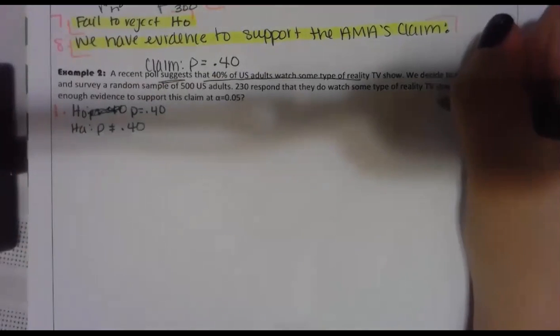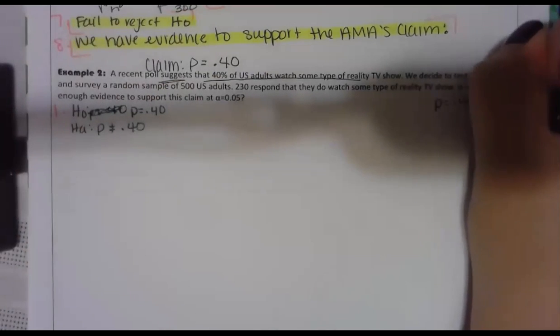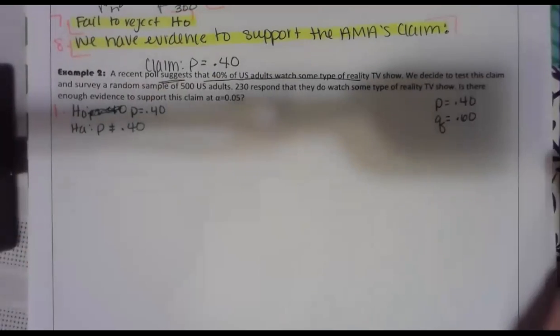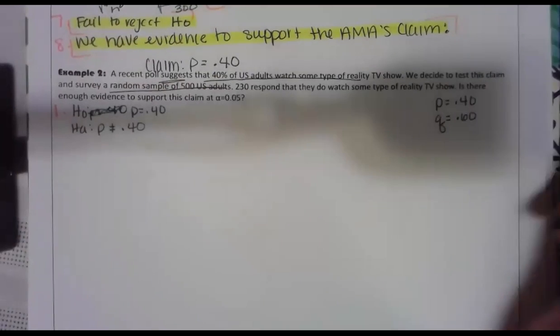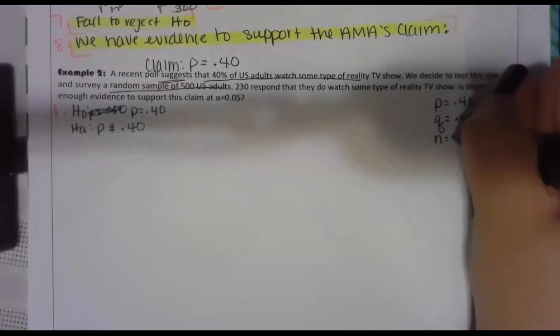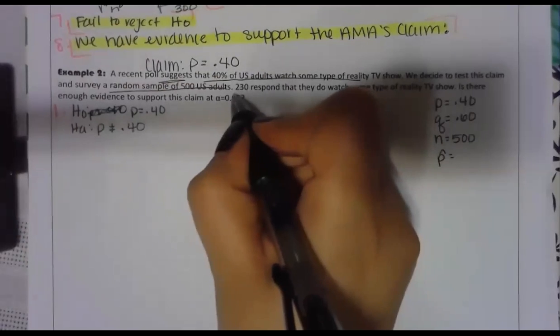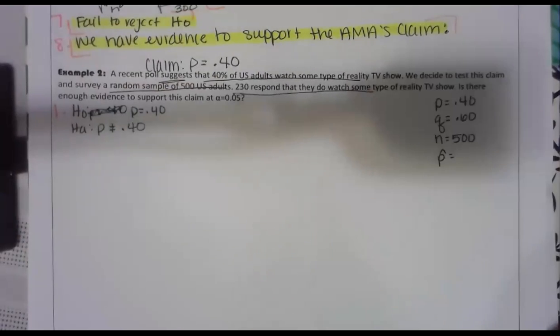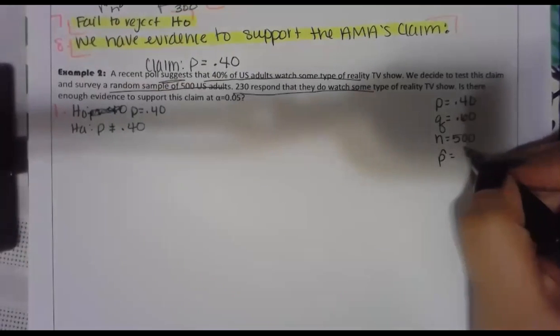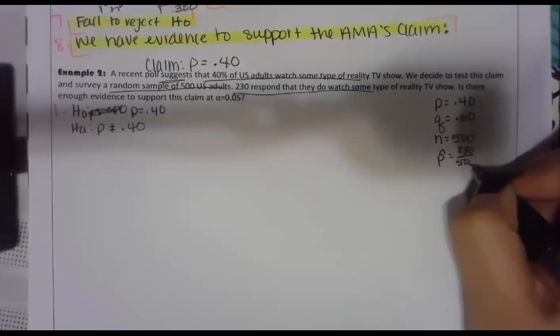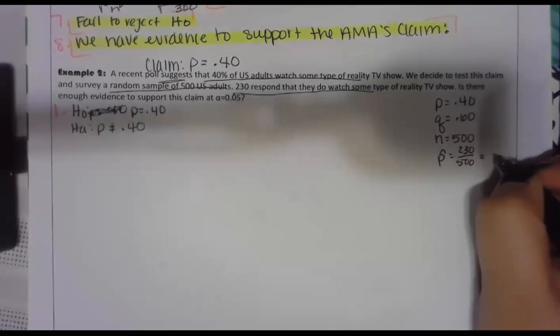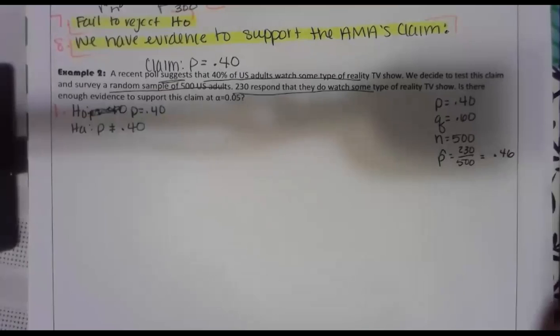Right. So we have our P equal to 0.40. We have Q, that would be 0.60. So we decided to test the claim and we took a random sample of 500 US adults, and 230 responded they do watch some type of TV show. That one didn't give us a percent, but that's okay because you can just take 230 out of 500 people. This is going to give you 0.46.